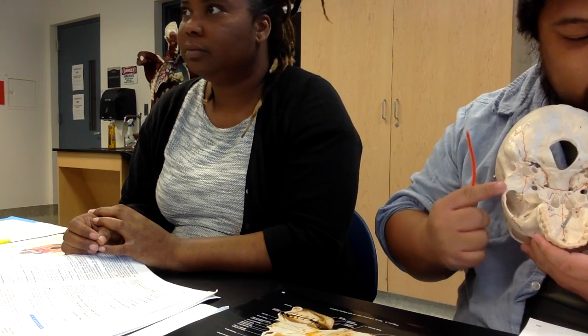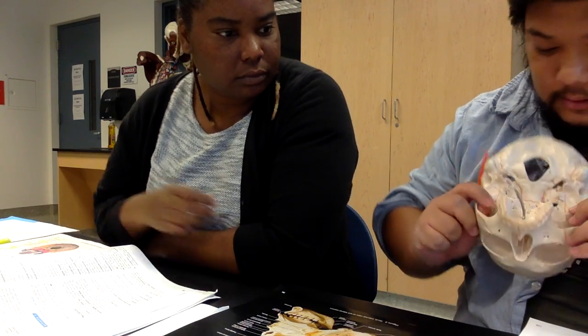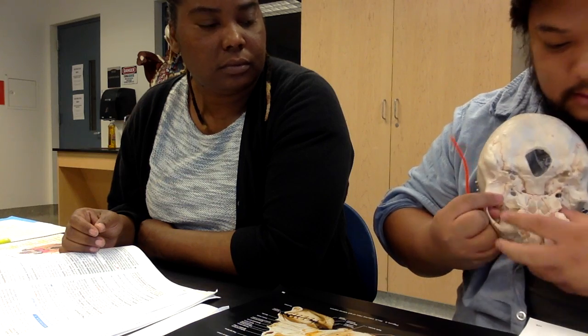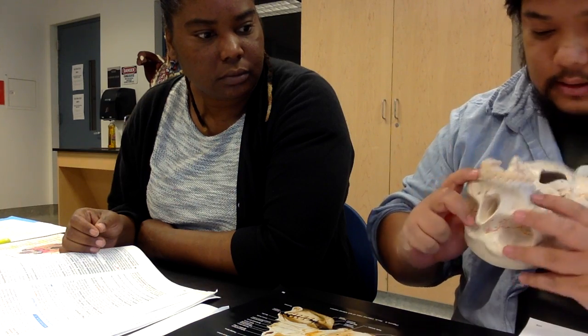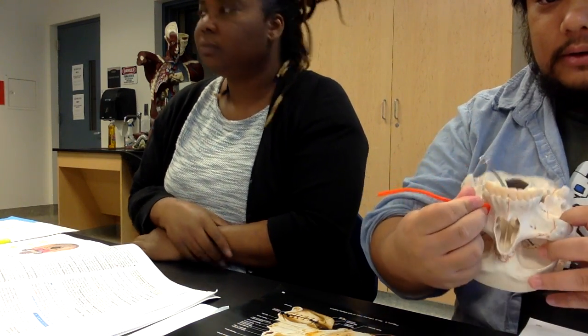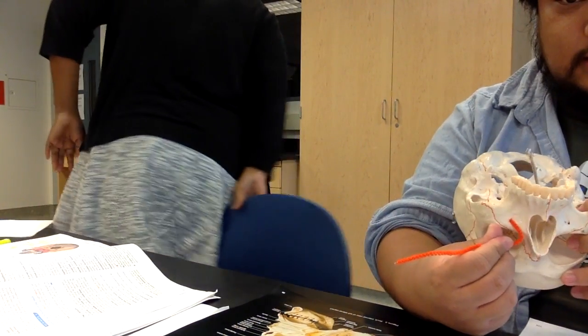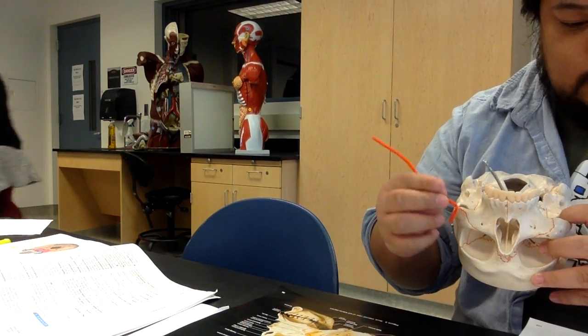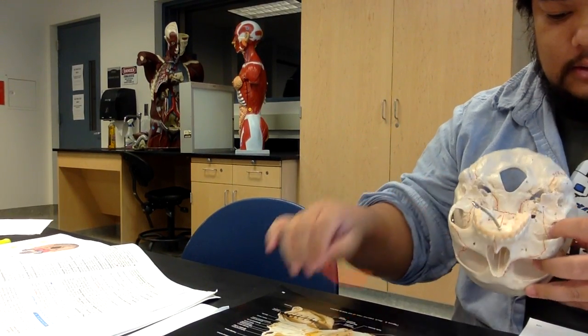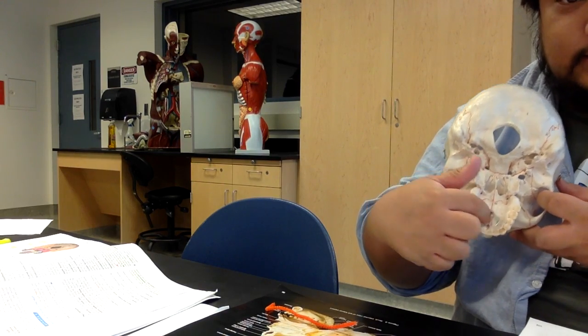Mandibular fossa, temporal bone, or zygomatic process, pterygoid process, sphenoid bone on the lab practical. The maxilla here. Infraorbital foramen here, that's going to be on the practical. And then the intermaxillary suture. Forget it.